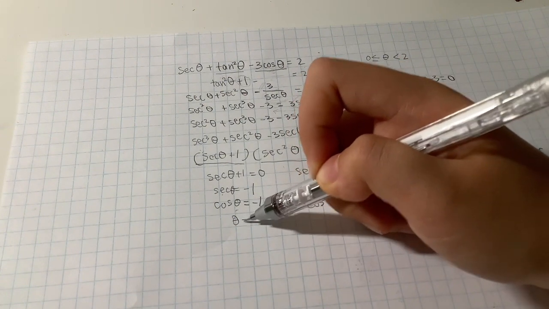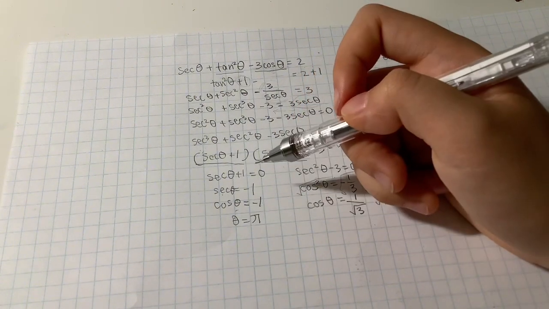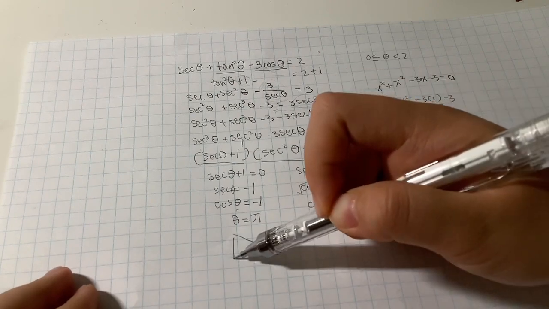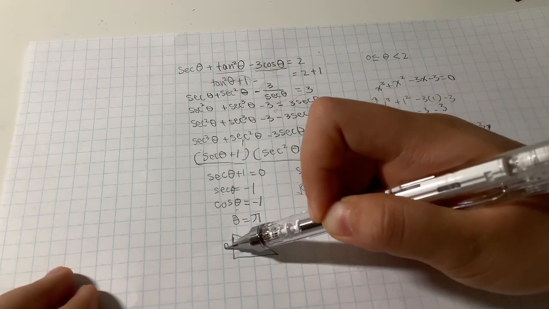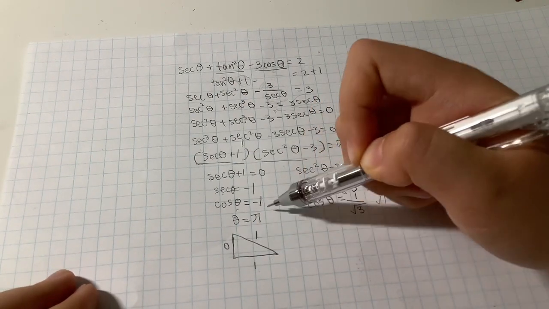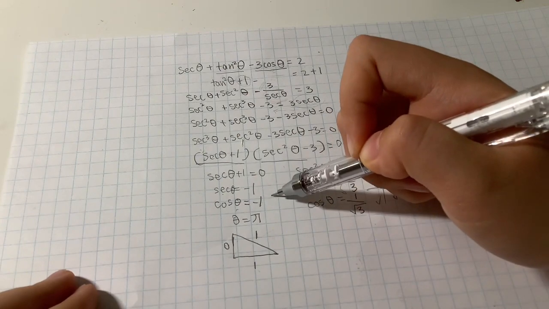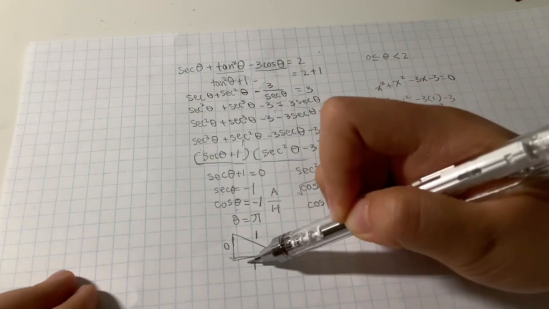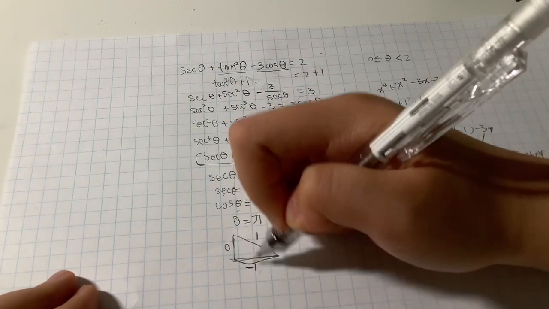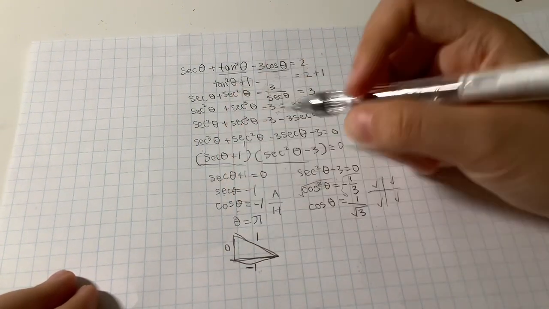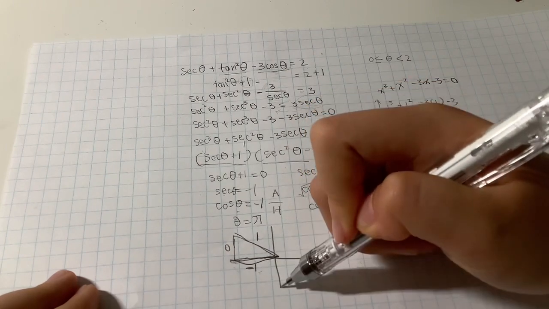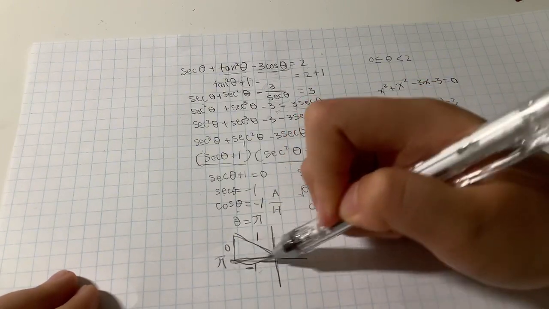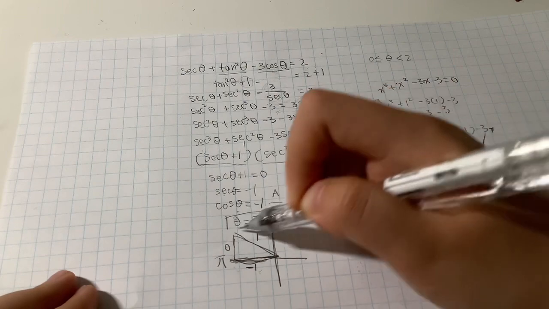Theta will equal pi, because here's a triangle that does not exist, but it's easy to explain. Cos is adjacent over hypotenuse, so adjacent is negative 1 over 1. That will be pi, because if this was a quadrant, pi is right here. We got the first answer.